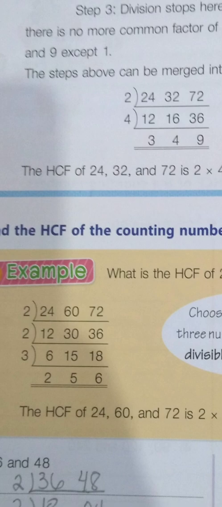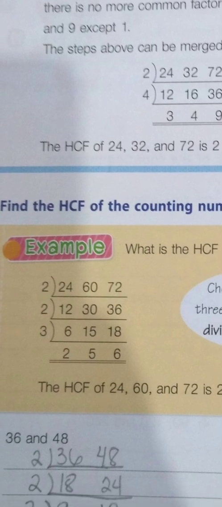So 24 divided by 2 is equal to 12. 60 divided by 2 is equal to 30. And then 72 divided by 2 is equal to 36. And what is the common factor again of 12, 30, and 36? So now we have to find the common factor of 12, 30, and 36, which is 2 again, right? Find the number that is divisible by 12, 30, and 36.